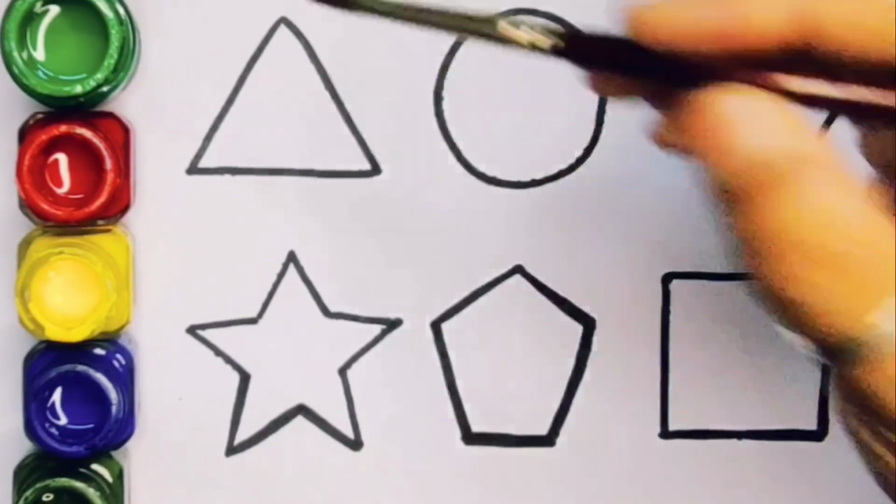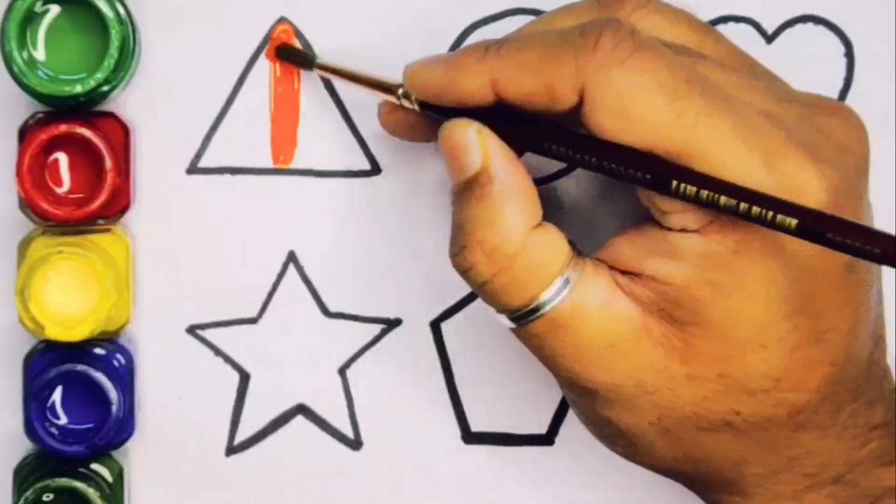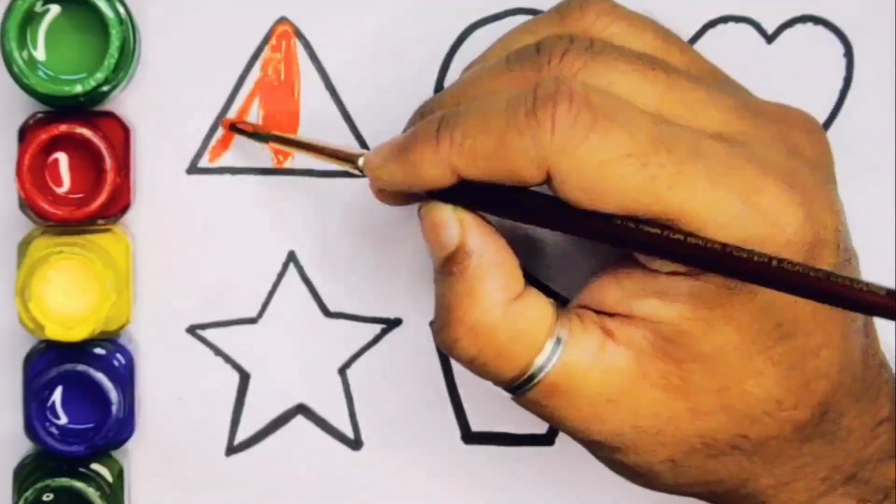Now let's put the colors. Orange color, triangle.